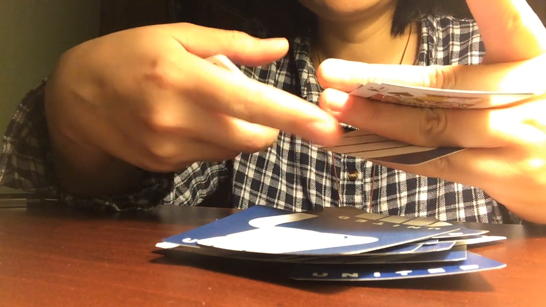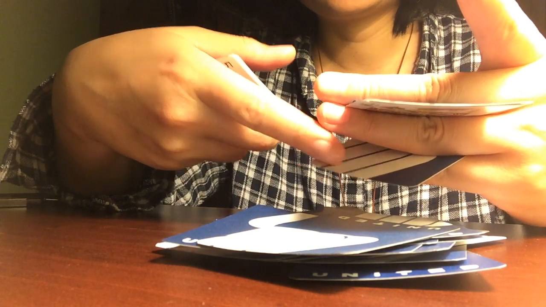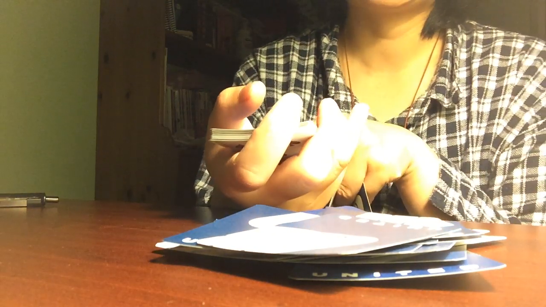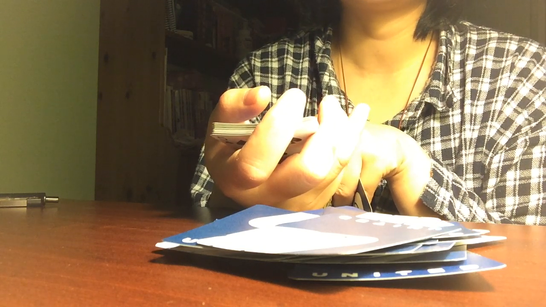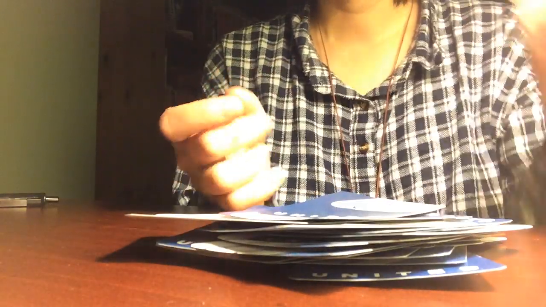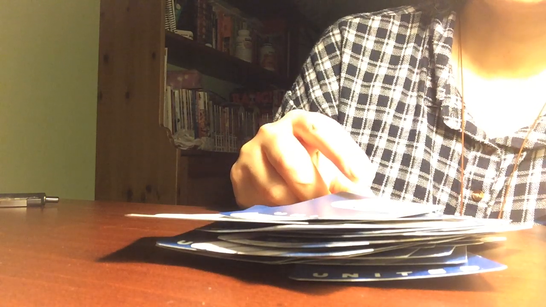Okay, this is the first remainder and second remainder, and we get the remainder from the right hand group. 1, 2, 3, 4, repeated. We have remainder of 0, so we get 4 cards back. 1, 2, 3, 4. We put those 4 cards to the space here.